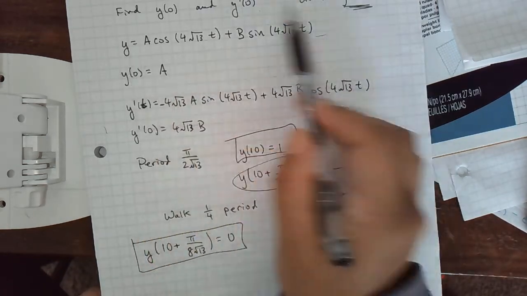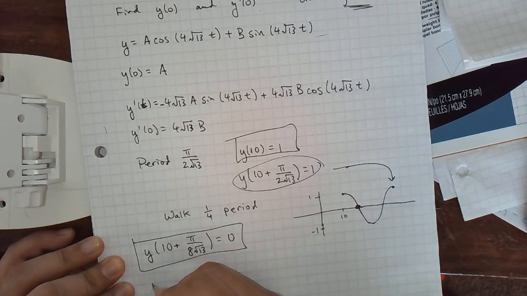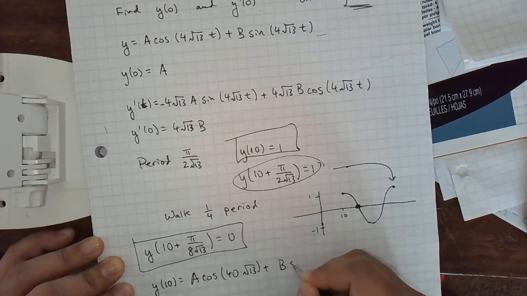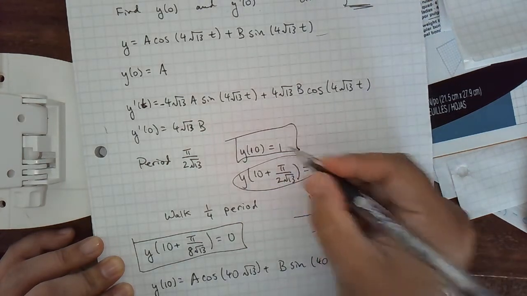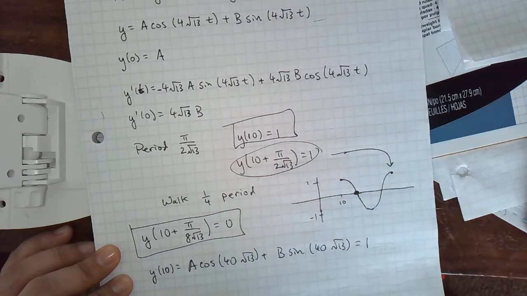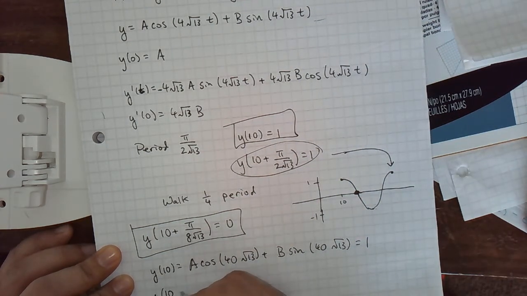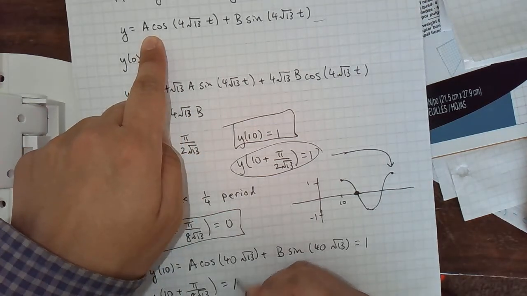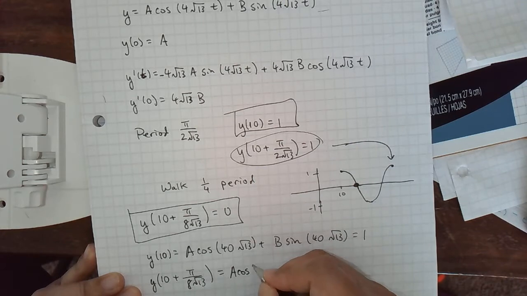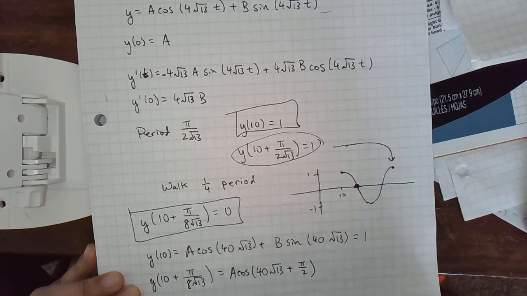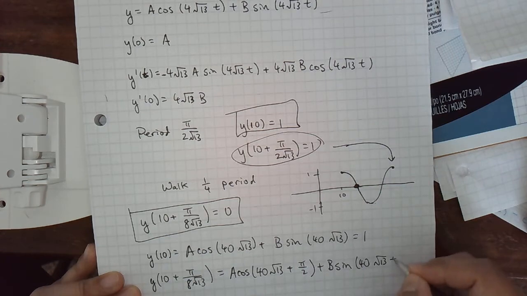Okay, so I put that all into my general solution to the differential equation. So y of 10 is a cosine 40 root 13 plus b sine 40 root 13, and we're told that is equal to 1. And then I'm going to put 10 plus pi over 8 root 13 in. So y of 10 plus pi over 8 root 13. It's going to be a little bit messy. This is a cosine 40 root 13, and I'm distributing the 4 root 13 in as I go along, plus pi over 2, plus b sine 40 root 13 plus pi over 2.